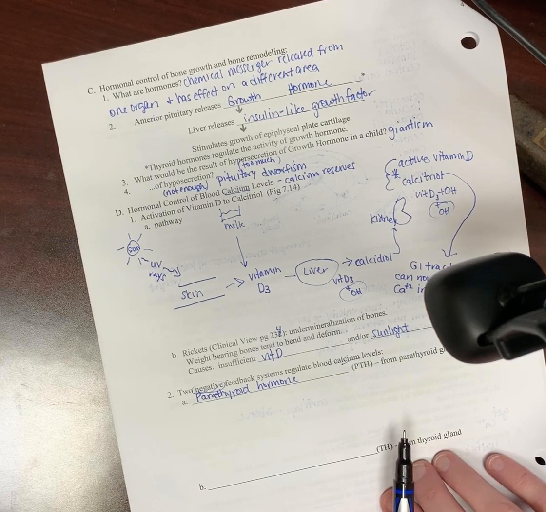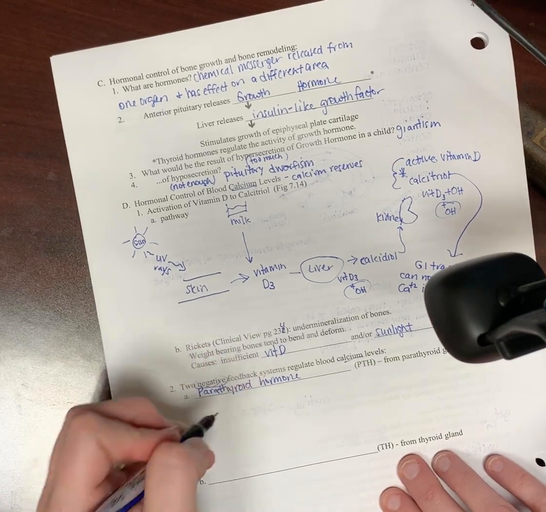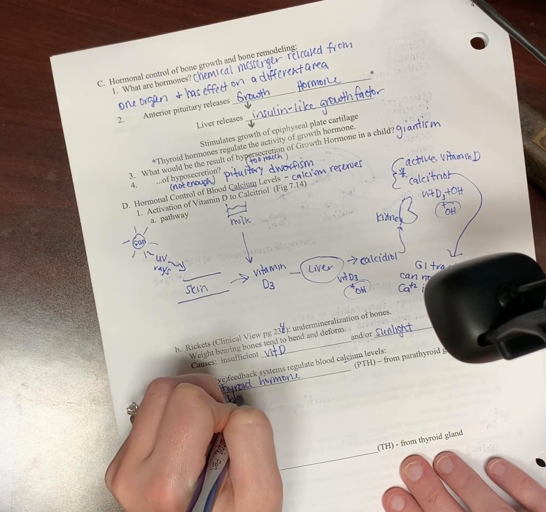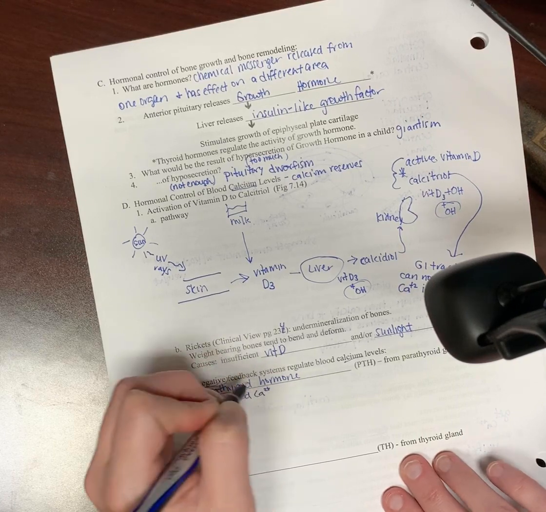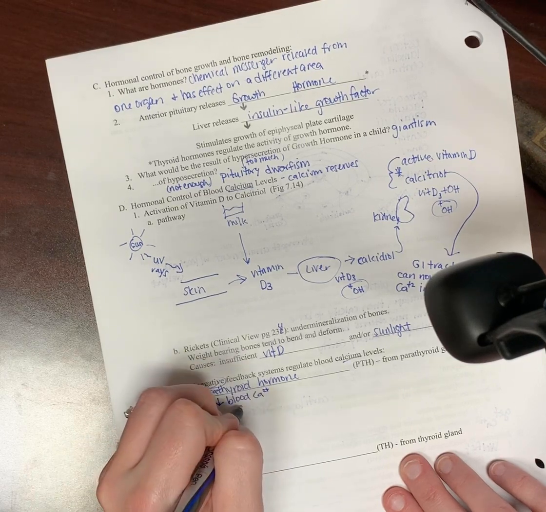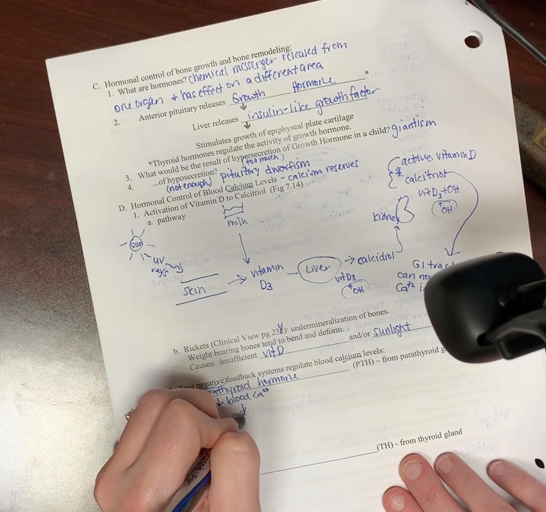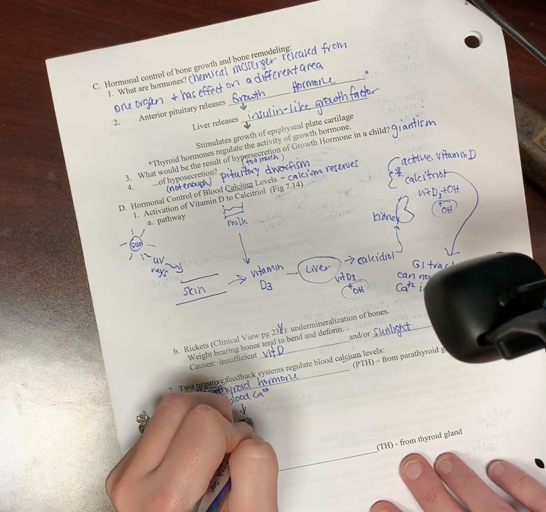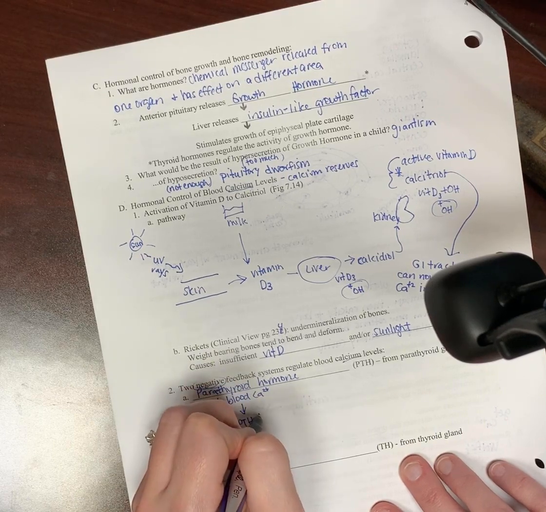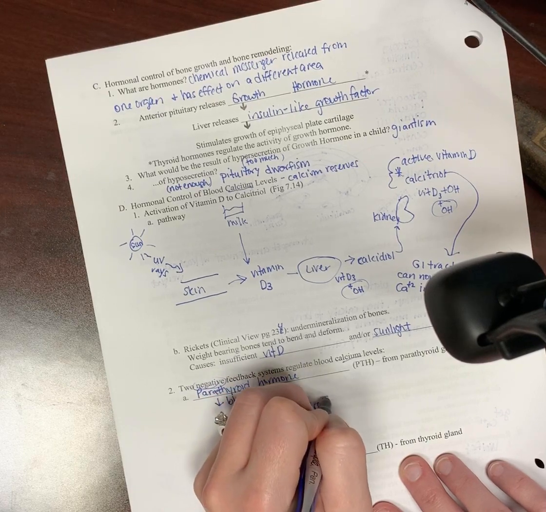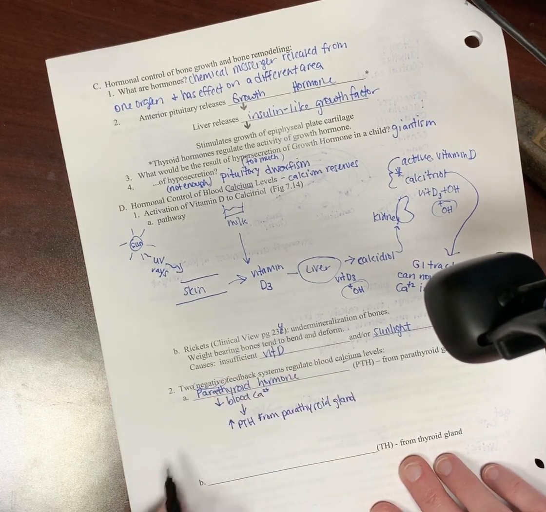All right, so what ends up happening is, in response to a decreased level of blood calcium, so you don't have enough calcium in your blood, this is a down arrow, meaning that results in an increase of parathyroid hormone being released from the parathyroid glands. Get used to this notation here, these flow charts. They're all over AMP2.